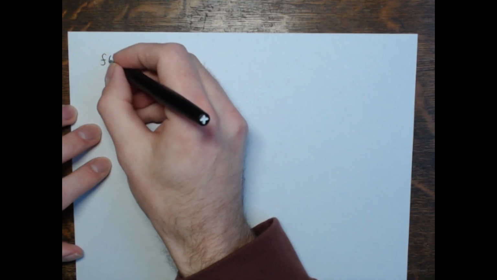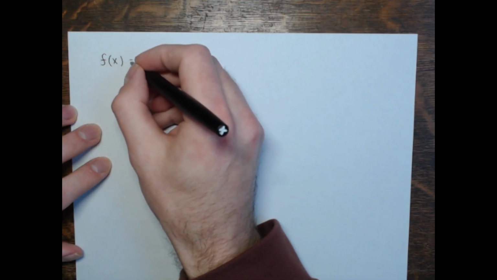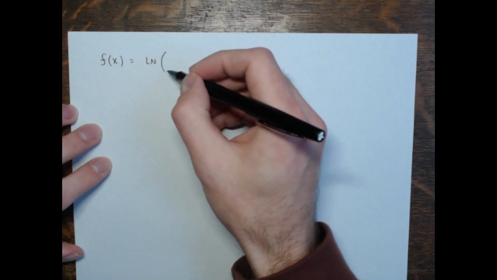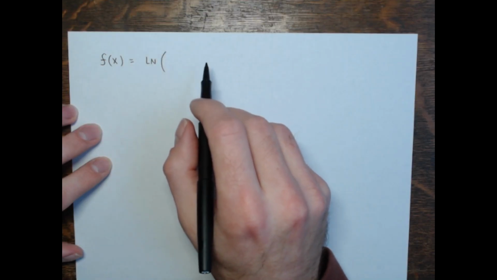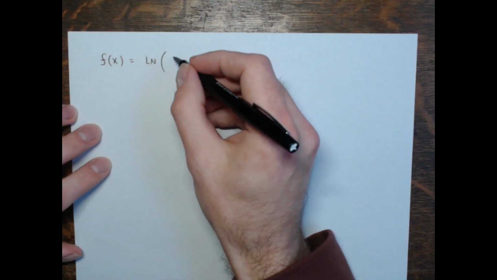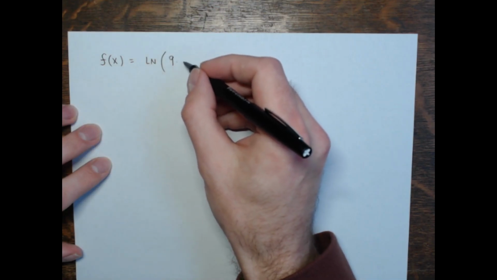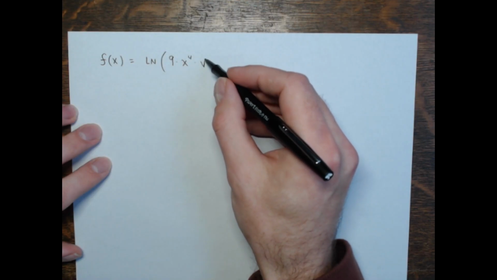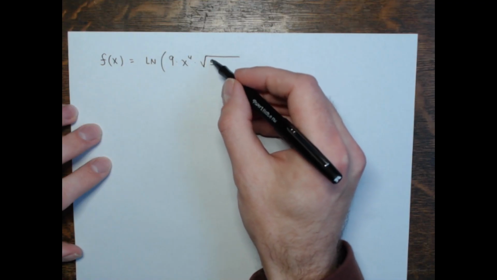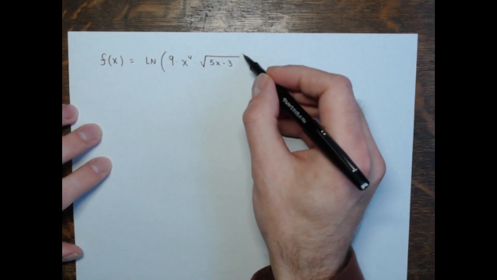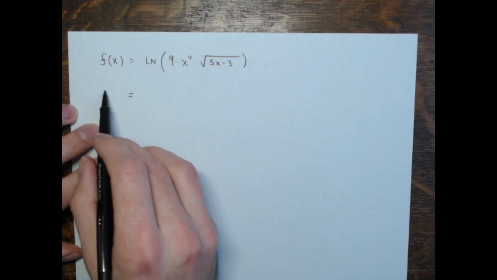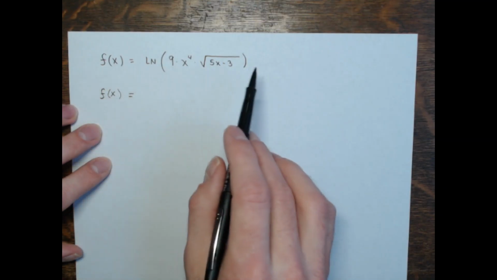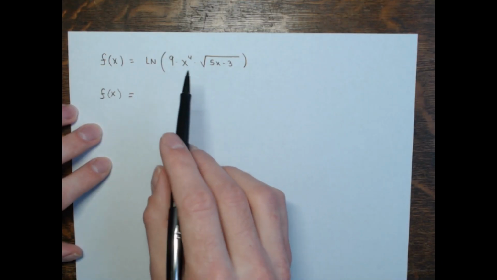So again, here's the function the way it originally looks. We have f of x equals the natural log of, and then an expression in here that I can split up using properties of logarithms. You got 9 times x to the 4th times the square root of 5x minus 3. All right, so I'm going to go through here. Now this is still f. This is still the original function, just rewritten using the properties of logarithms.